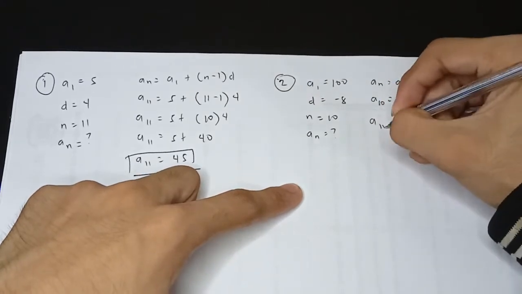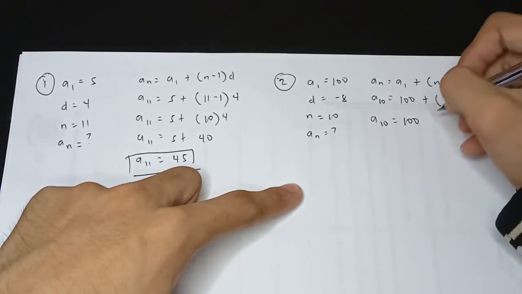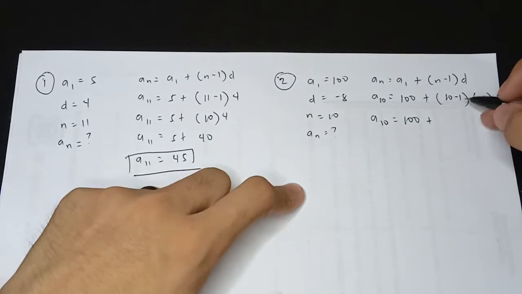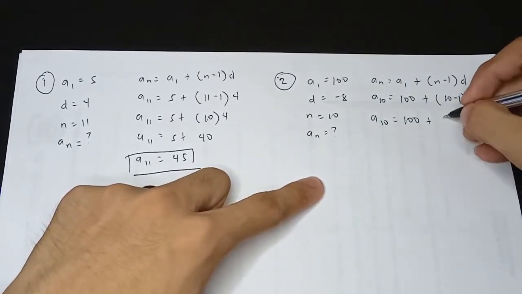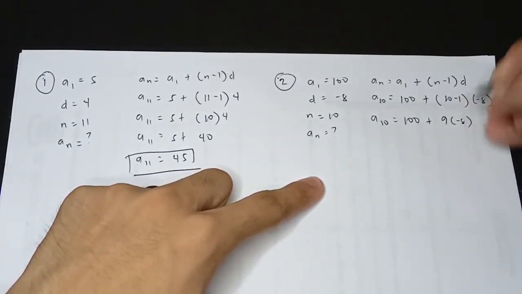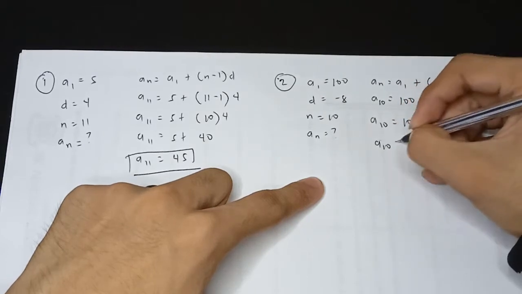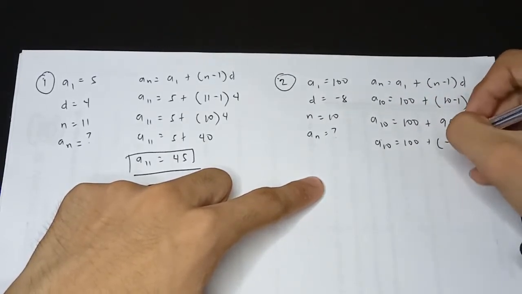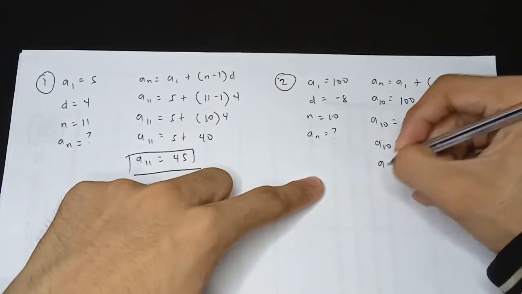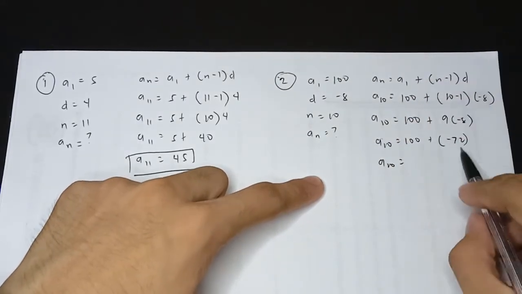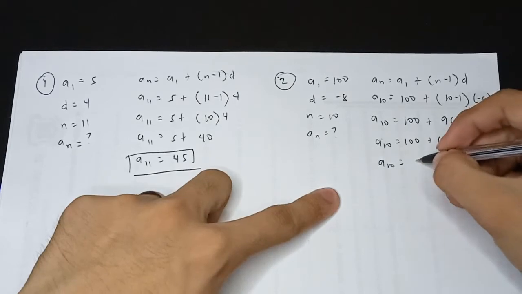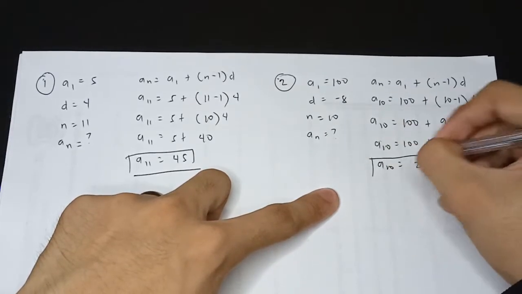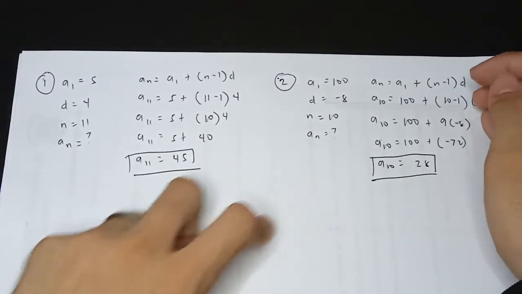So a sub 10 is equal to 100 plus 10 minus 1, that is 9. 9 times negative 8, that is negative 72. And a sub 10 is equal to 100 minus 72, that is 28. So ang a sub 10 natin is 28.